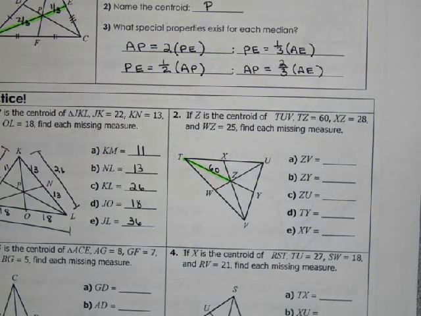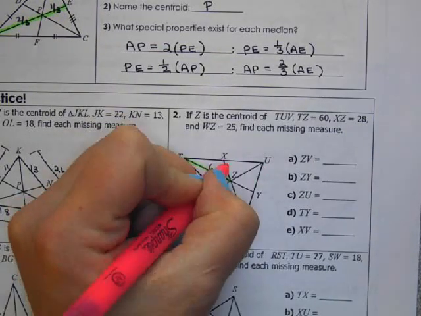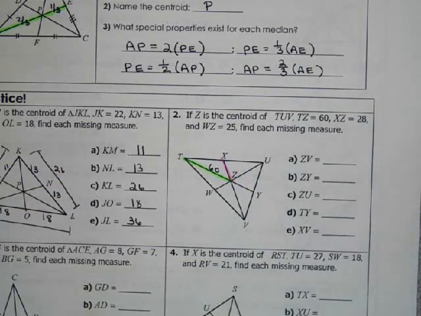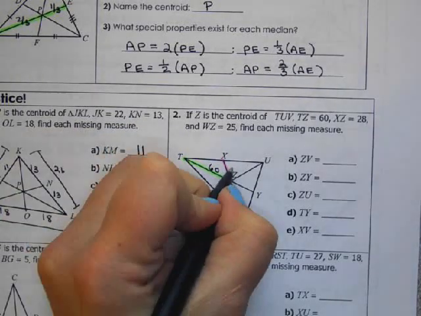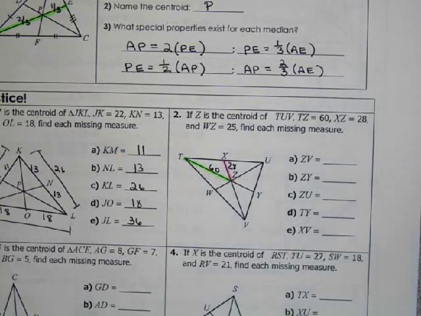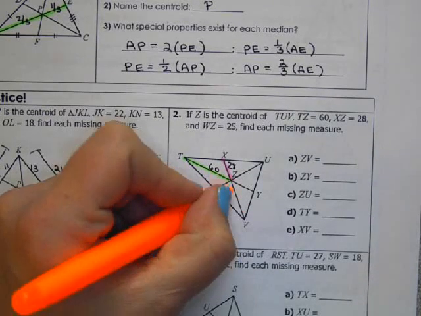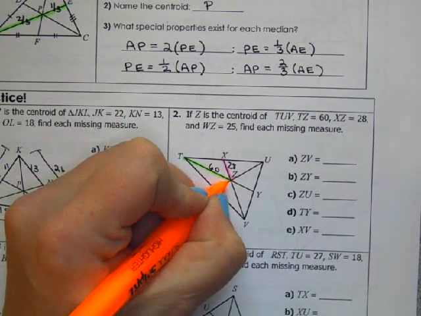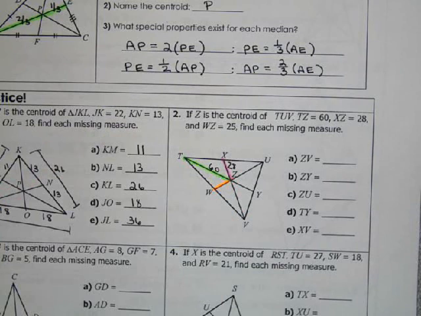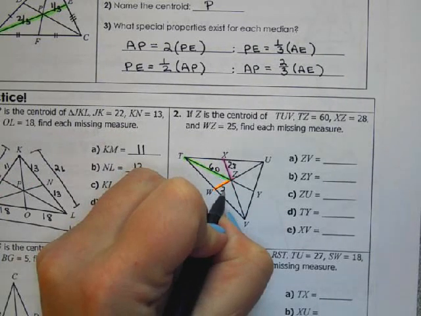XZ, that's a small piece, is 28. And WZ, so we're going to do these in different colors. So WZ here is 25.